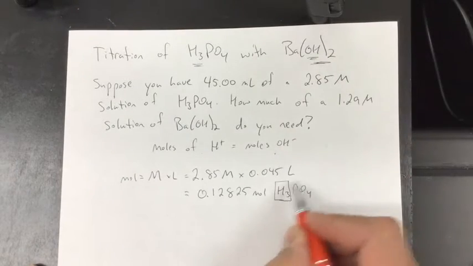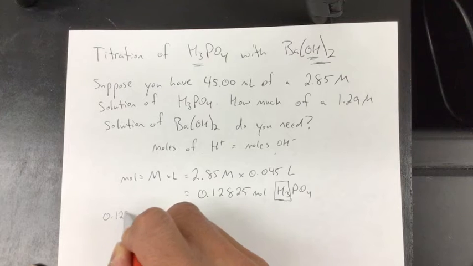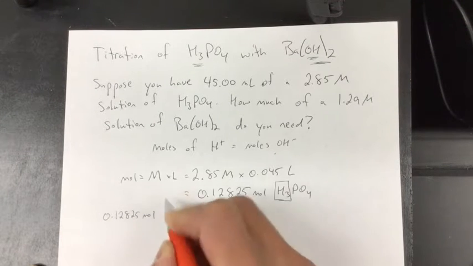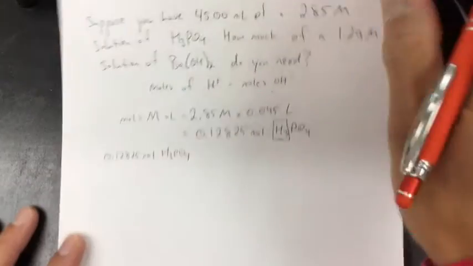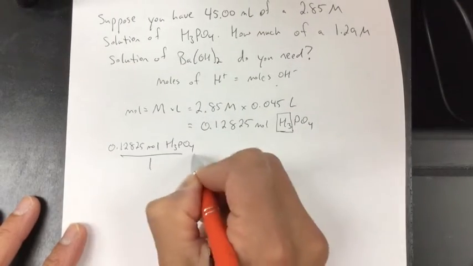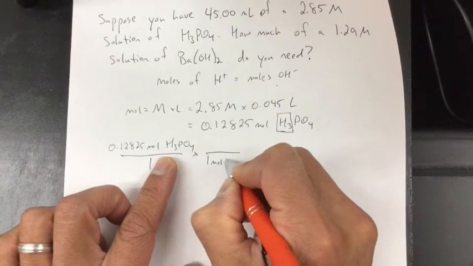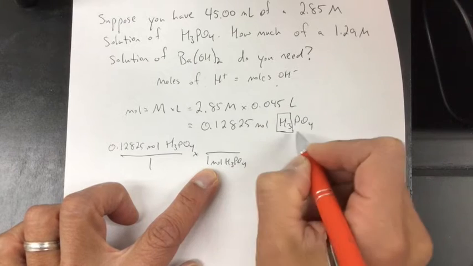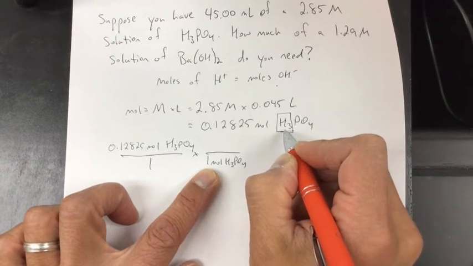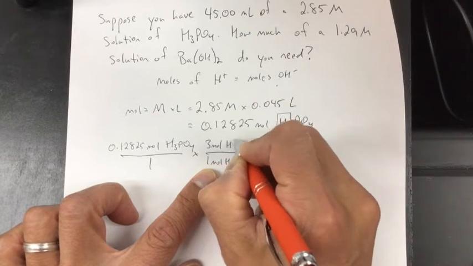I start with my given, 0.12825 moles of H3PO4. For every mole of H3PO4, I want to figure out how many H's I have. And how many H's? 3 moles of H plus.